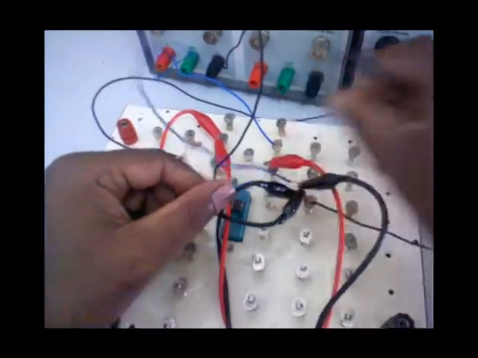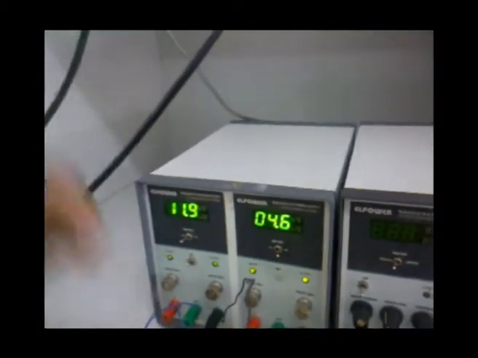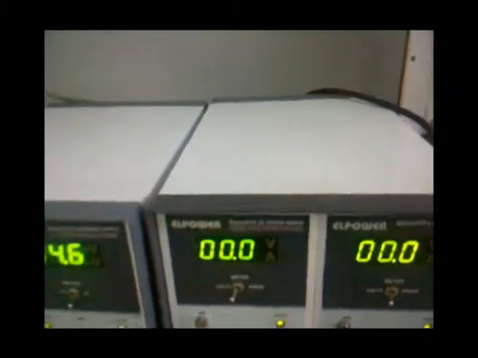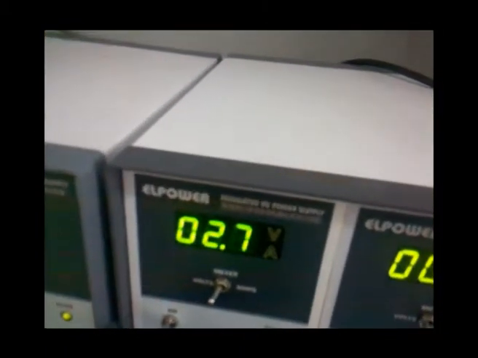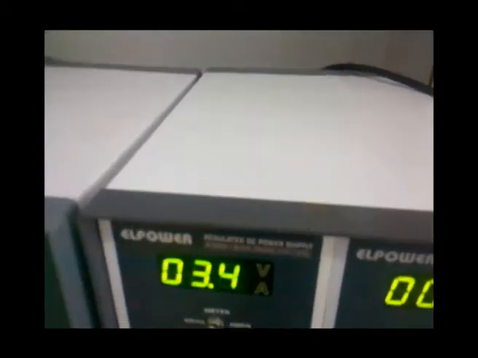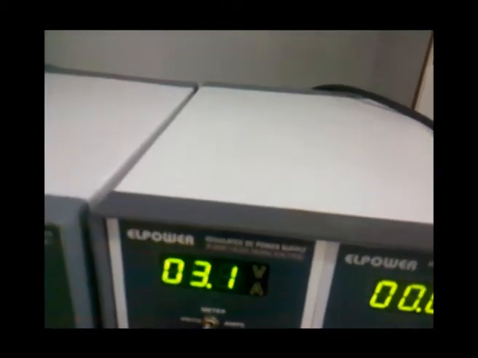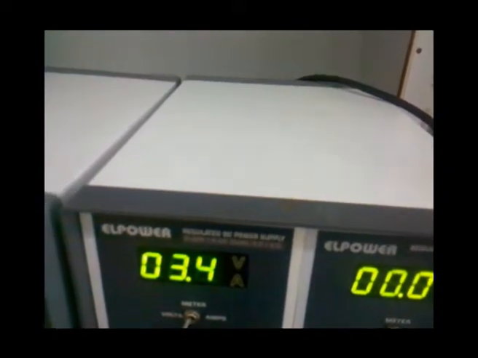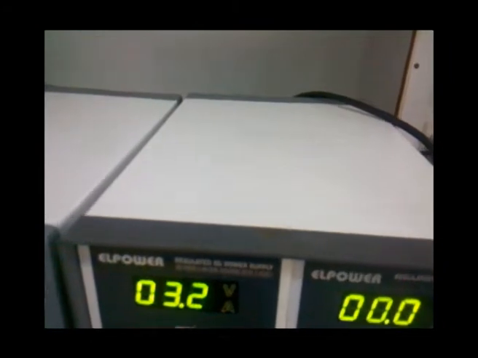Now switch on the main, switch on the power supply, switch on the CRO, and switch on the variable power supply also, and keep V reference equal to 3.3, because we have calculated 3.3 here. So adjust to 3.3. Before that, we need to set the input signal.